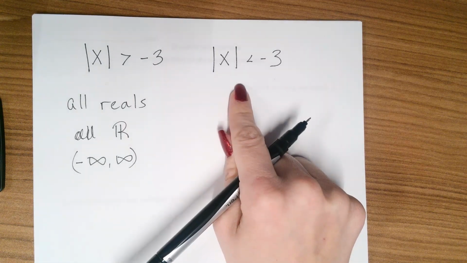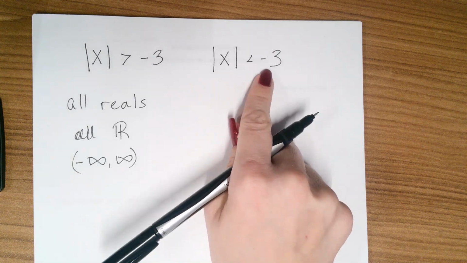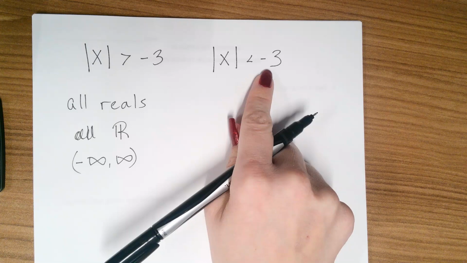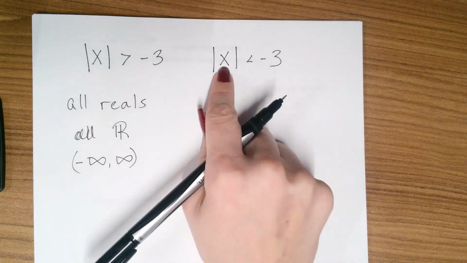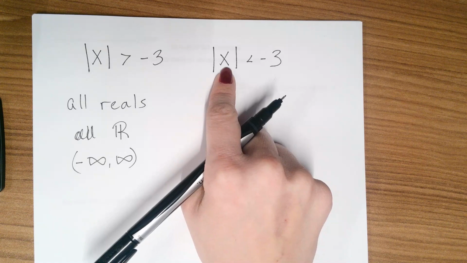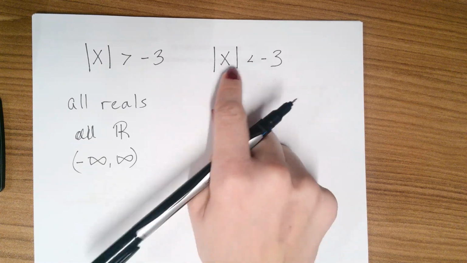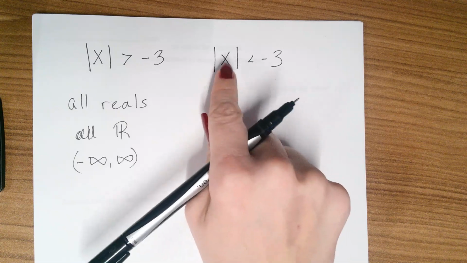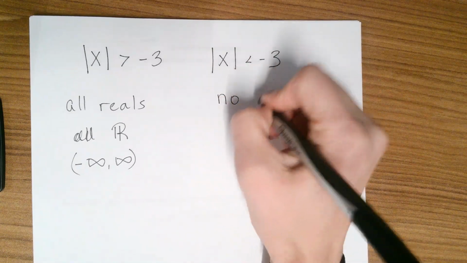Now the second situation, we take the absolute value of some number, and it's less than -3. So what types of numbers are less than -3? Well, more negative numbers, -4, -5, -6, so on and so forth. But we know when we take the absolute value of a number, we should get something positive. So there's no number we could take the absolute value of that would give me something negative. So in this situation where we have the absolute value isolated and it's less than a negative number, this would be no solution.